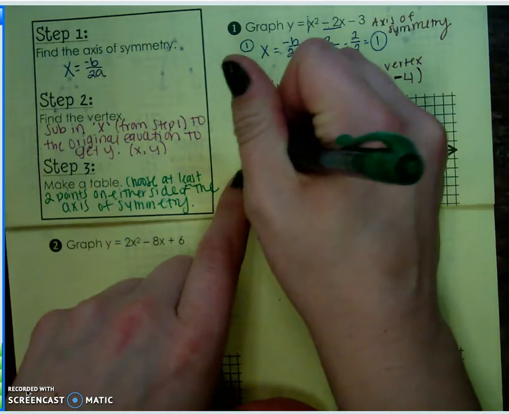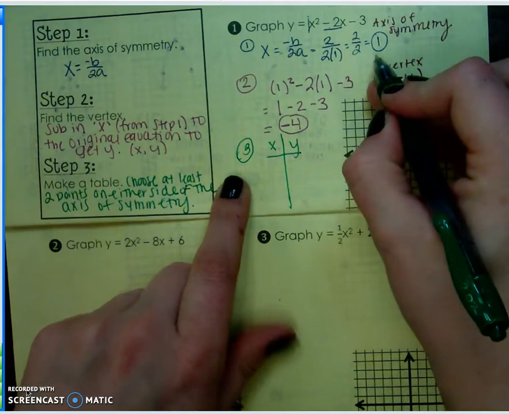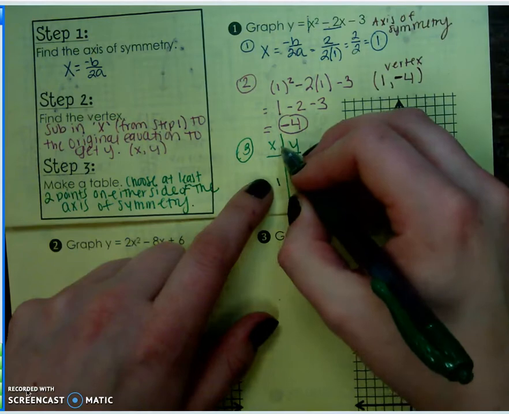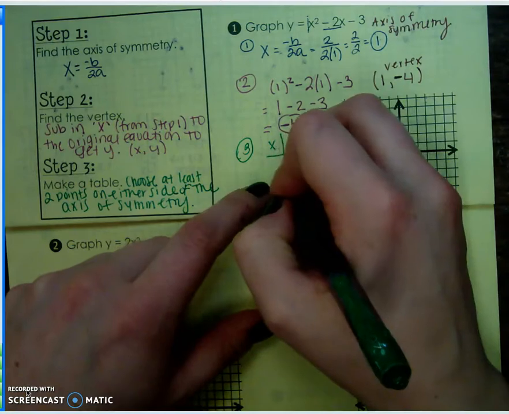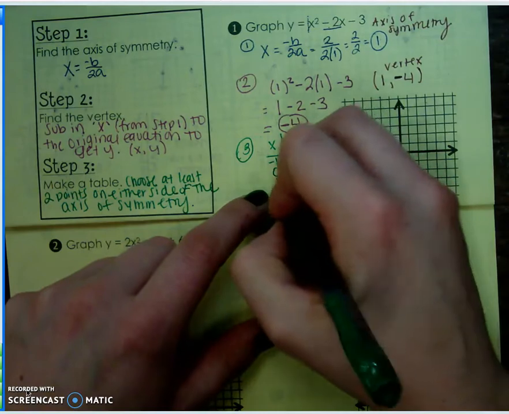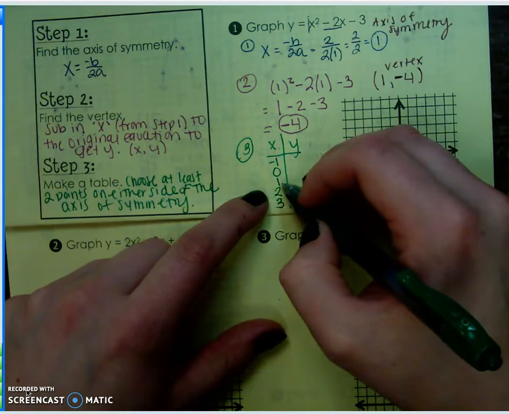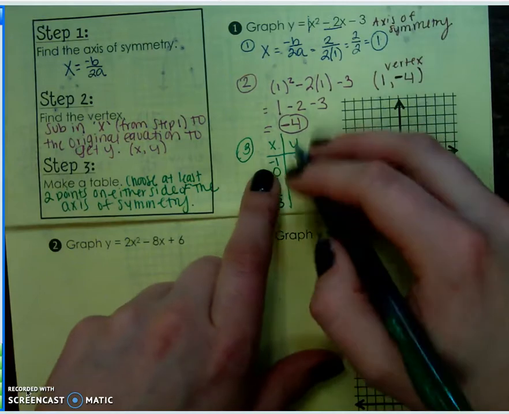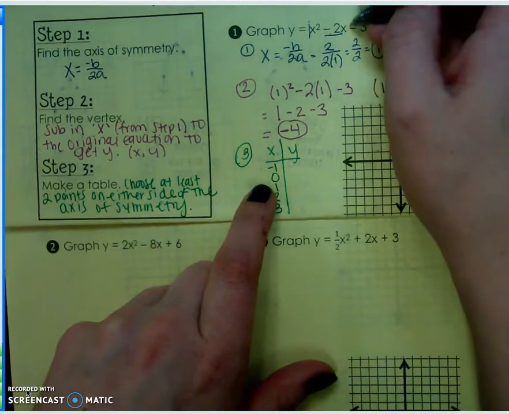Okay, so step 3. We set our axis of symmetry. I'm still going to set up my xy. Our axis of symmetry is 1. So if it were me, I'd put that in the middle there. I need 2 x values below it and 2 x values above it. Typically, I'd just go in order. So negative 1, 0, 1, 2, and 3. So I'll have 2 points on one side of the axis of symmetry and then 2 points on the other. Okay? All right, well now to find our y values, we're substituting it back into that original equation.